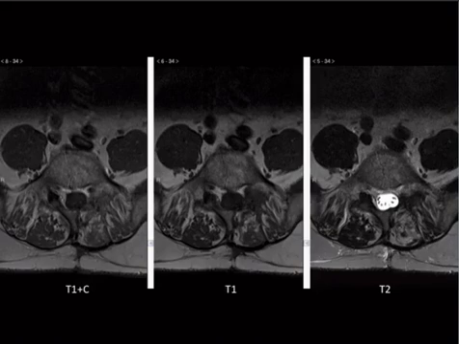This case is the reason they give contrast: just like in cardiac imaging, scar enhances with gadolinium, and it's the same thing with scar anywhere. A recurrent or residual piece of disc doesn't really enhance, but scar does. So the difference is, is that a piece of disc versus a piece of scar? I give contrast and I can tell that it's scar, and that's why I give contrast.